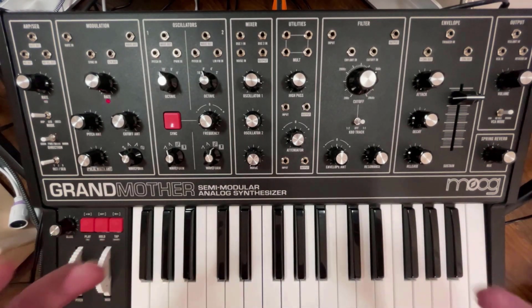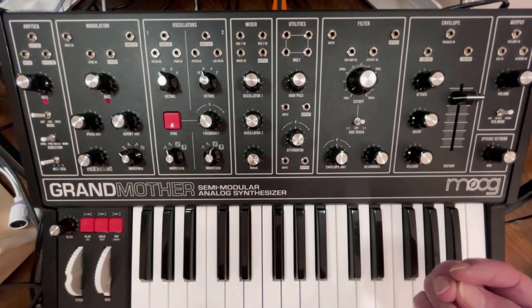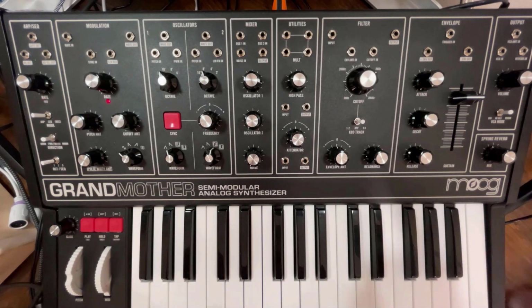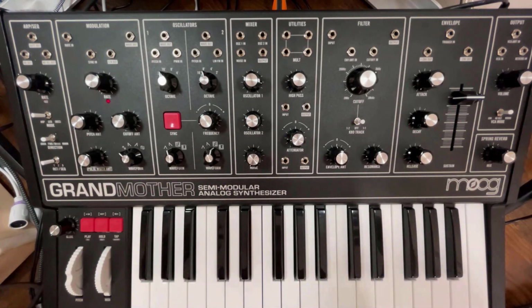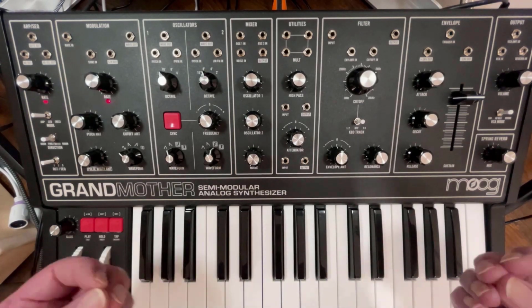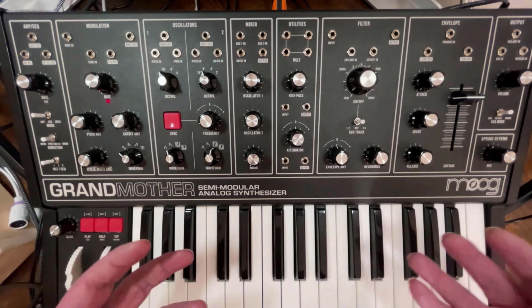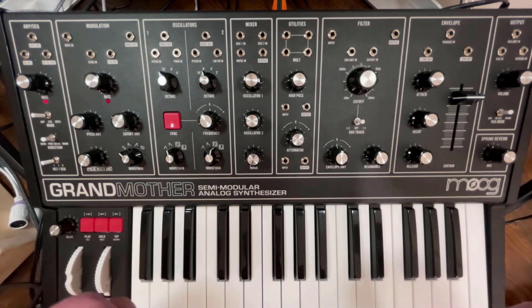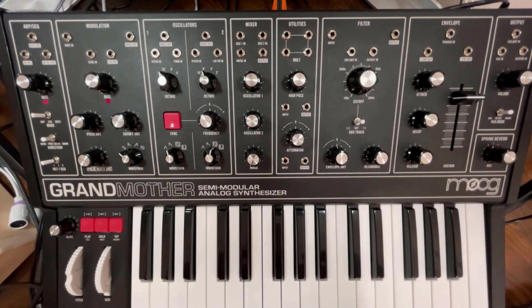So if you want a bit of a primer on the Moog Grandmother arpeggiator, I have another video which I shall link to up there somewhere, and there'll be a link in the description. As well as explaining exactly what the arpeggiator is and how it works and what it does, there are a few hints and tips on how you might use it to produce better, shall we say, more tuneful arpeggios.